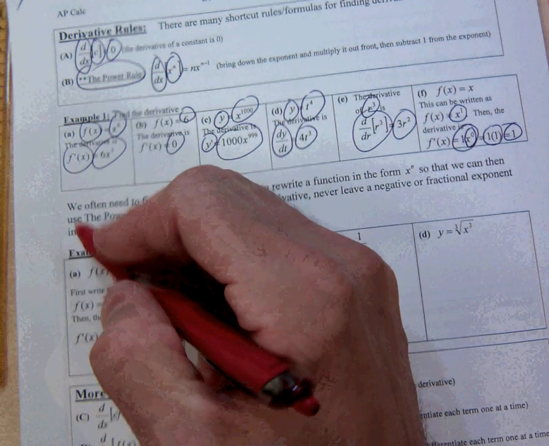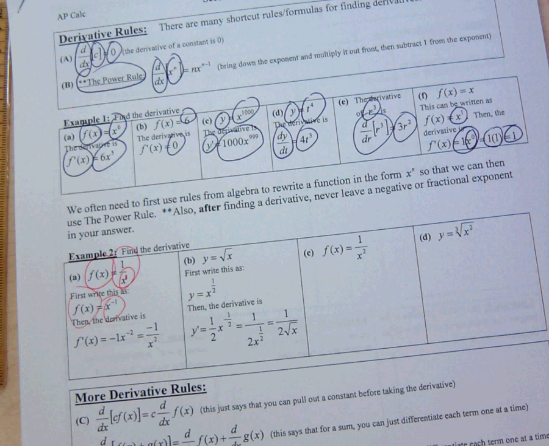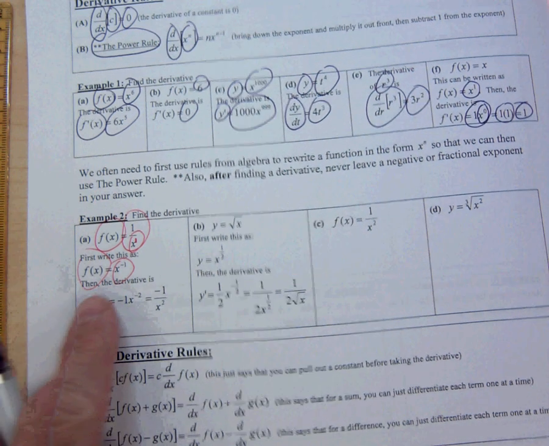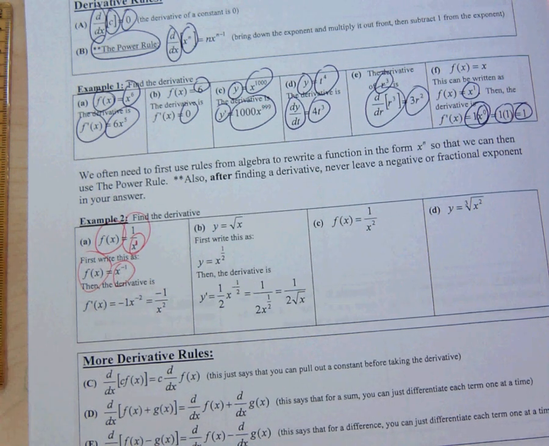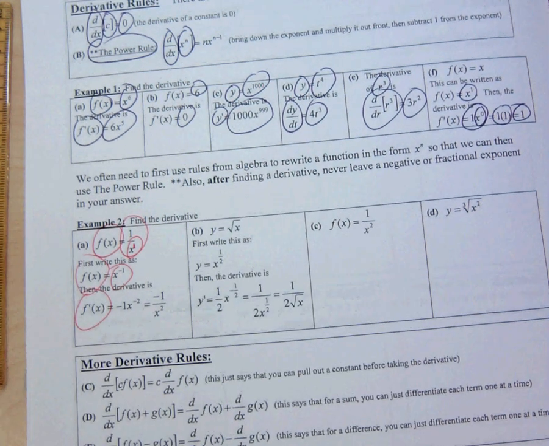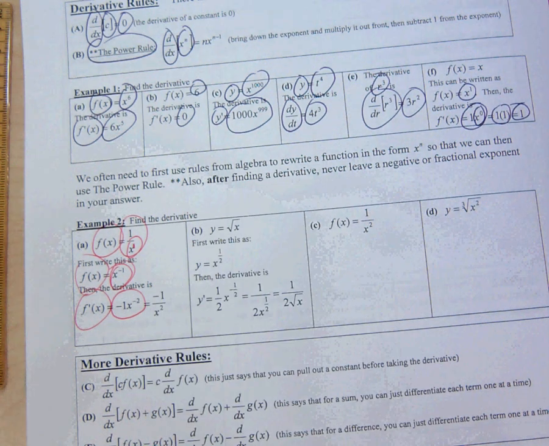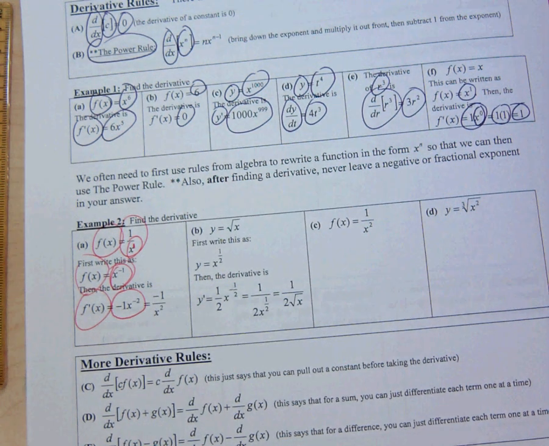So again, I did not take the derivative yet. All I did is rewrite it. It's still f of x, isn't it? I did not take the derivative yet. Are you with me on that? Now is it in a form where I can use the power rule? Yes, it is. So here we go. To take the derivative of that using the power rule, I bring down the exponent, multiply it out front, and then subtract 1 from the exponent, giving me that right there.